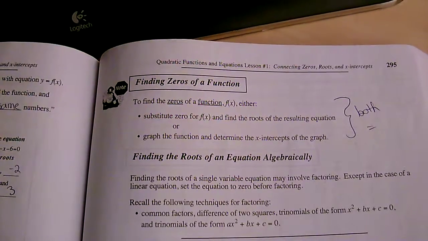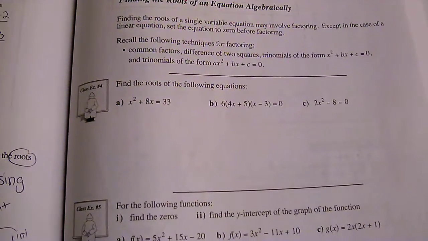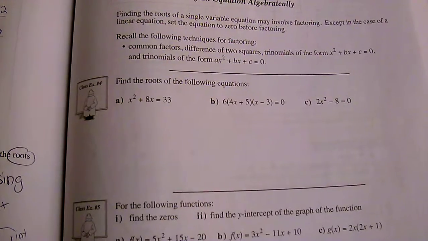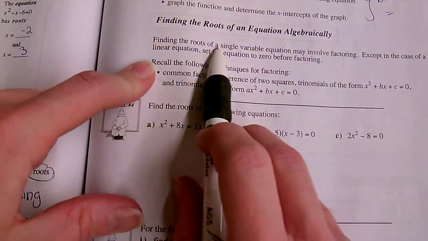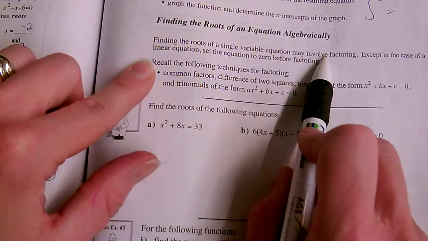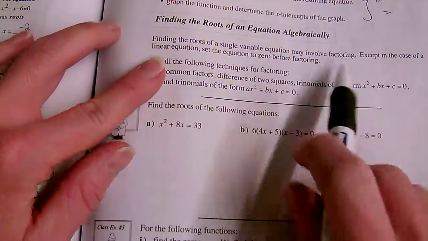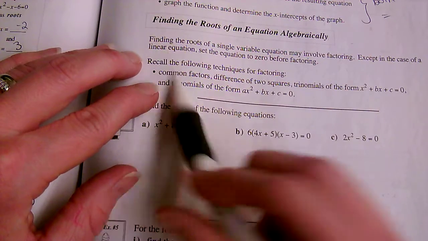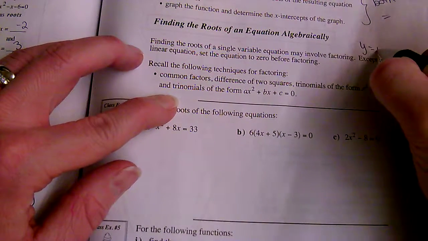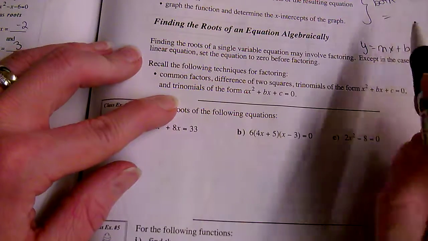Okay? So now finding the roots of the equation algebraically. Finding the roots of a single variable equation may involve factoring, which is why we've done all this practice with it, except in the case of a linear equation, y is equal to mx plus b, which is not going to require any factoring.